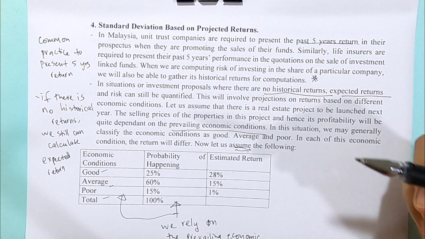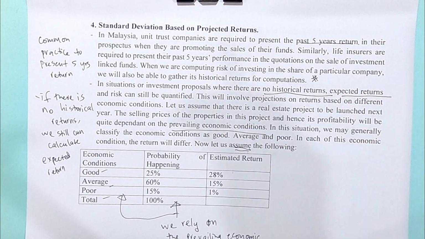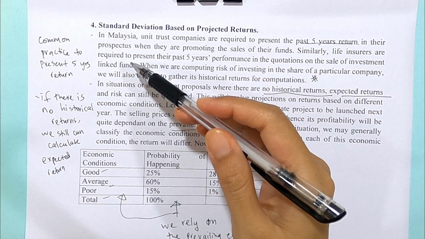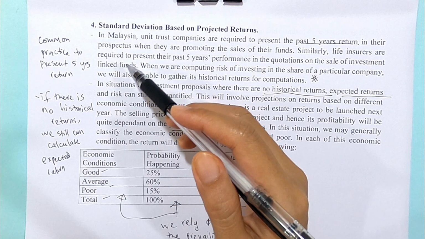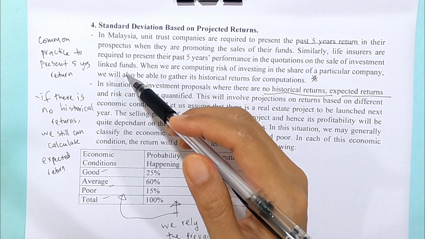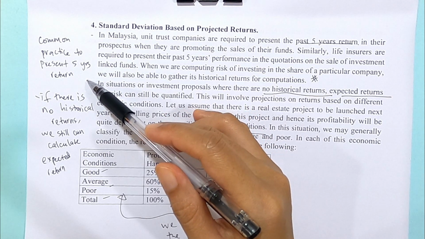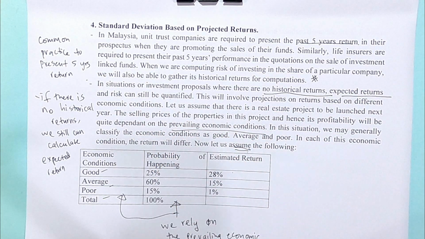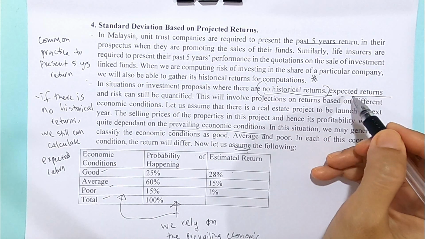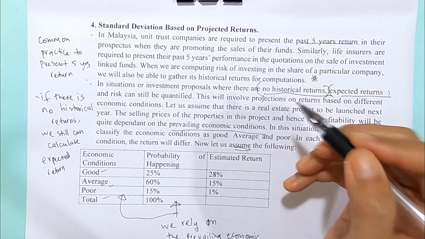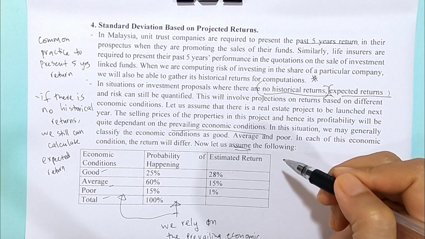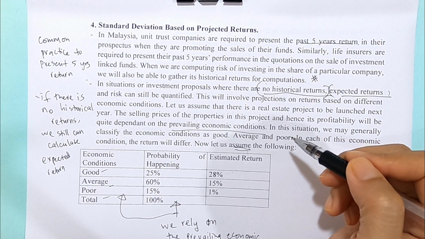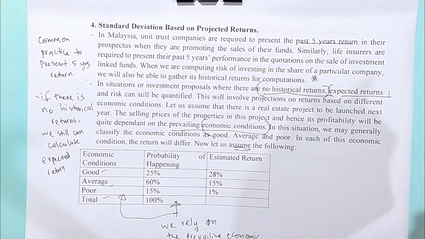All right. As in the previous example, we can see the number of years of the data is about 5 years. This is a common practice for the unit trust companies to release the information about the expected rate of return or the past return of 5 years of the company. Nevertheless, in certain situations, there is no historical returns data, no expected returns data. So we still can calculate the expected return by using another mechanism, that is by looking at the economic condition.